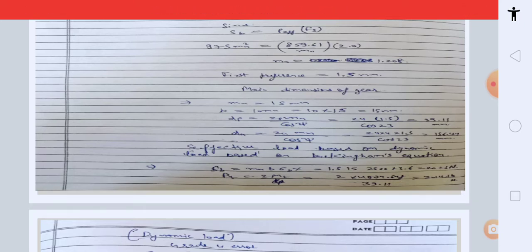Effective load based on dynamic load using the Buckingham equation. Bending equation. The bending equation is mn b sigma b y. So the bending strength comes out to be 2025 Newton, and the tangential force comes out to be 244.14 Newton.